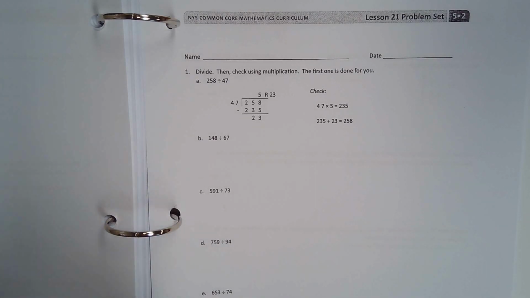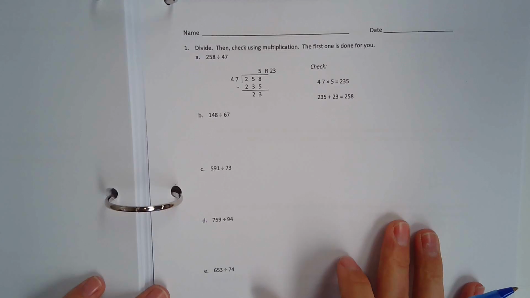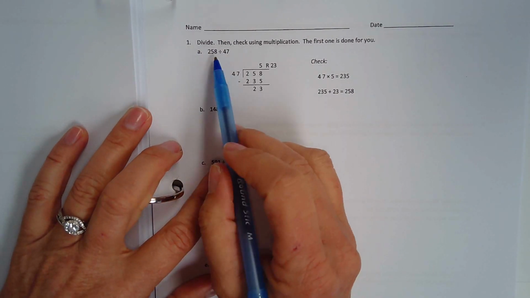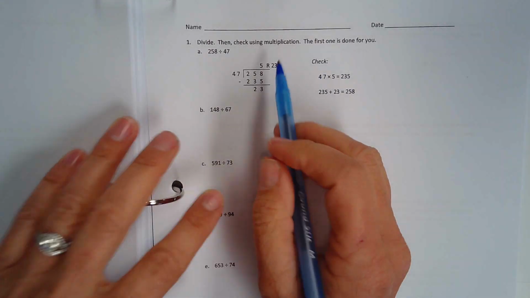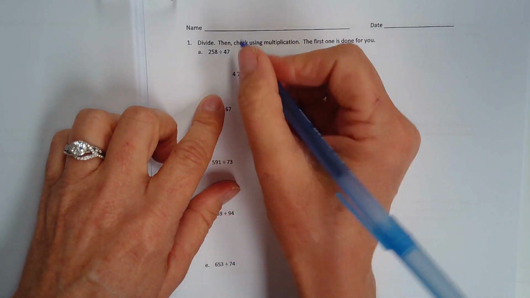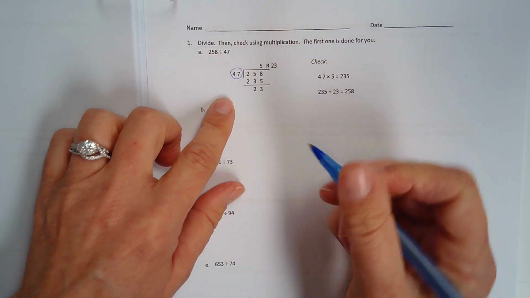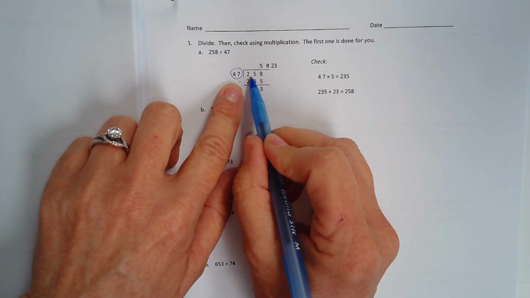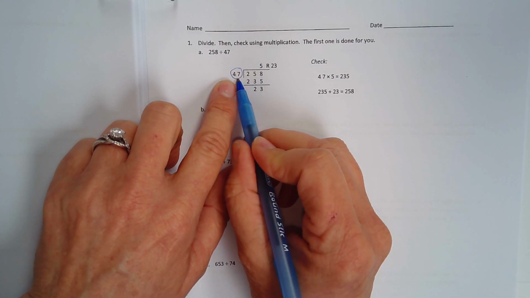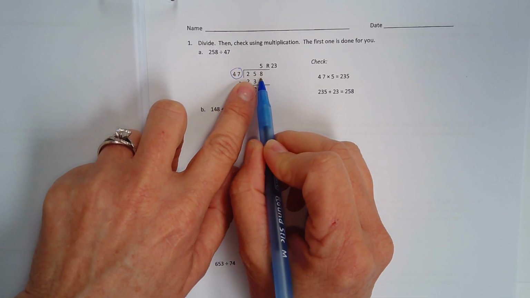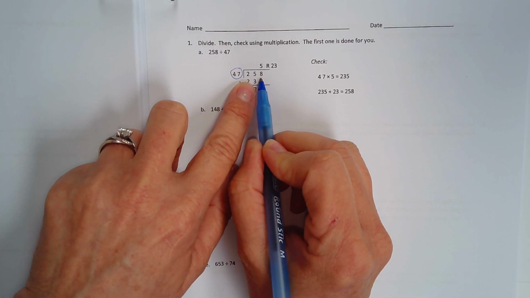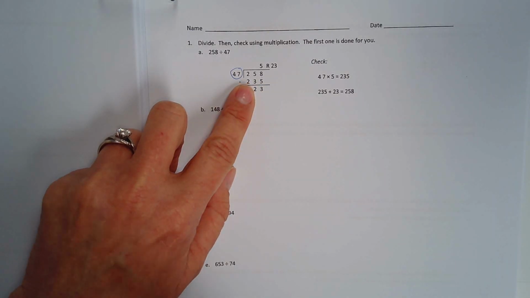Engage New York, Module 2, Lesson 21, Problem Set. So we are going to divide, then check using multiplication. The first one is done for you. So using a larger divisor, a 2-digit divisor into a 3-digit dividend. And yes, that is our objective for today.